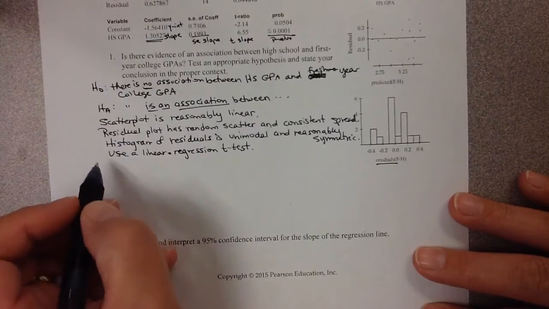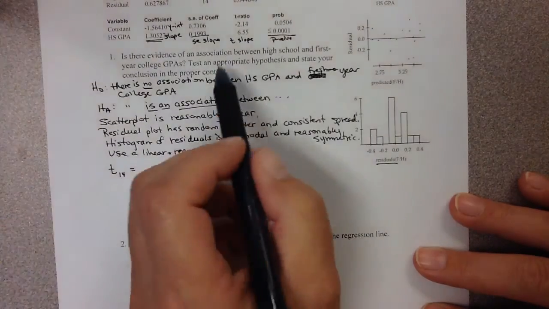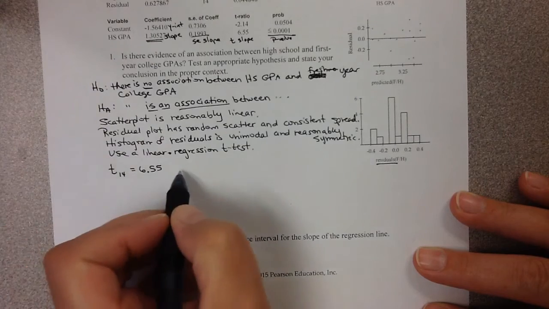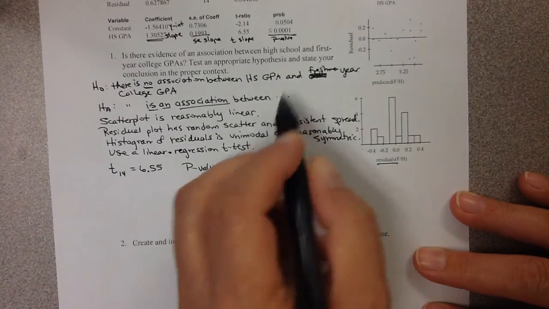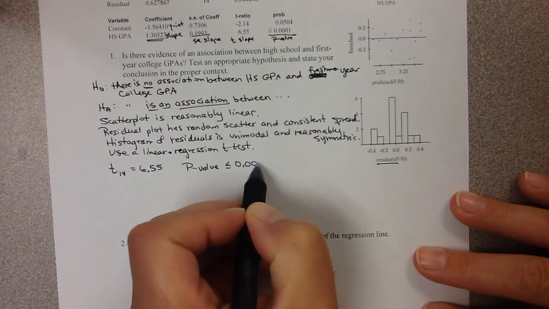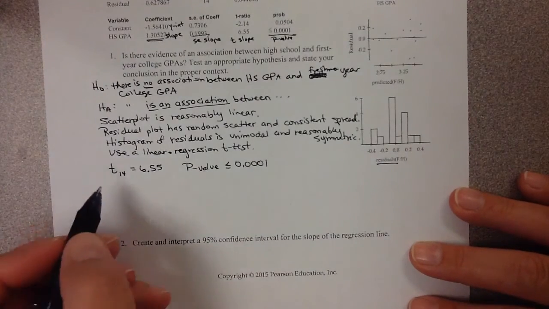So we're going to report a t with 14 degrees of freedom as being up here, 6.55. So really it's just about picking out the right number. And a p-value of less than or equal to 0.0001, which is very small. That's going to be rejection.